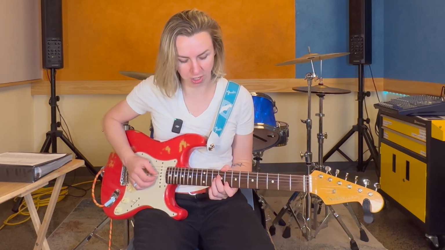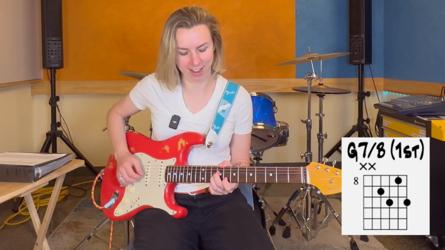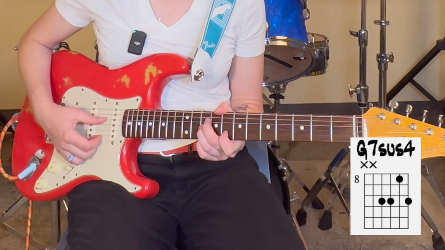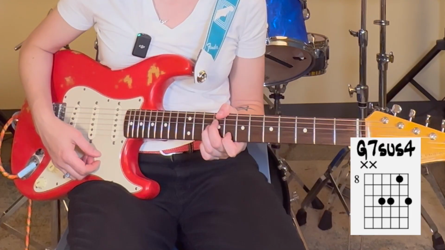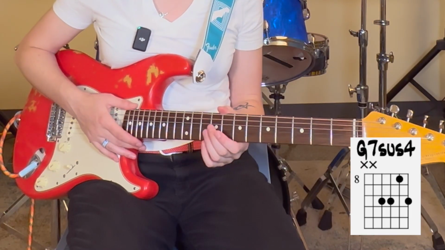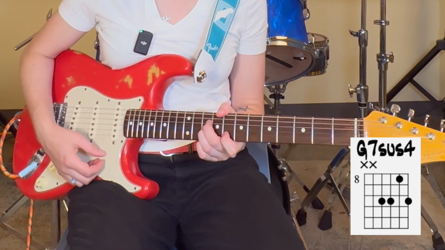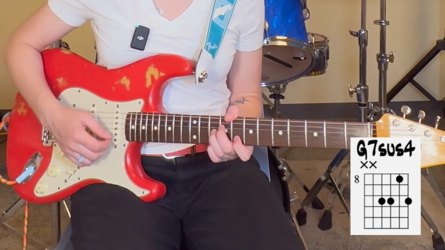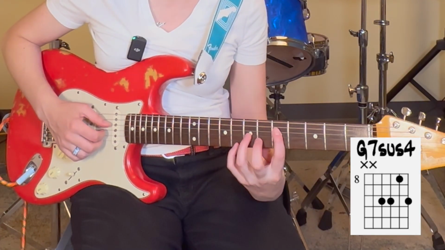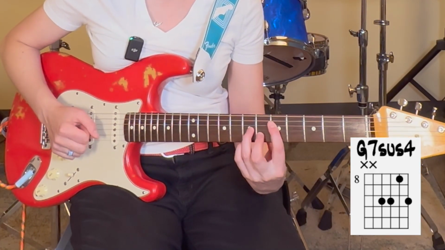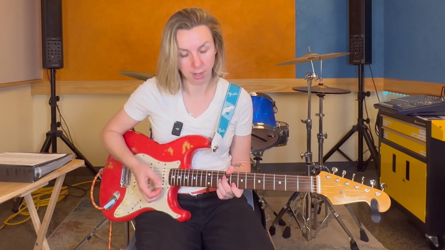So first inversion, we have some options. We can do a dominant sus again. It's a bit different because of where the notes are. The feeling's a little bit different. It's not quite as strong of a resolve or a pull, but it is an option.